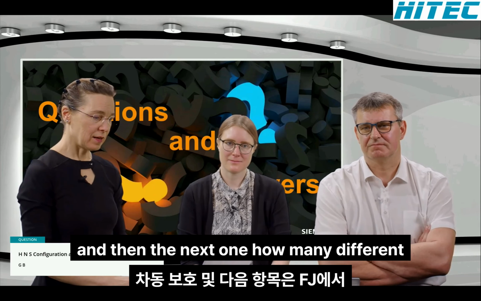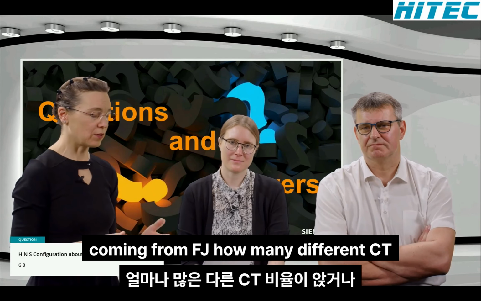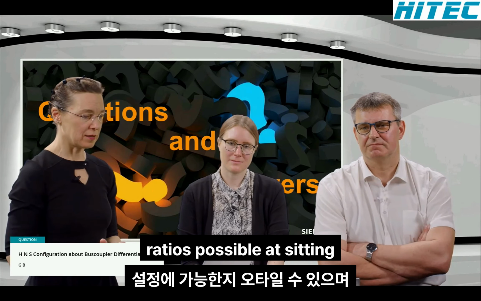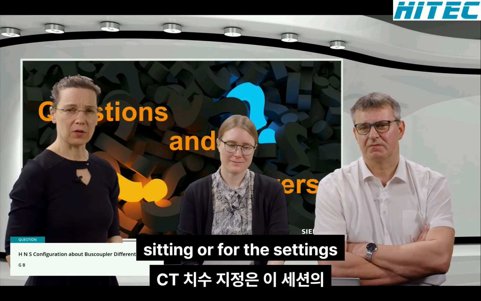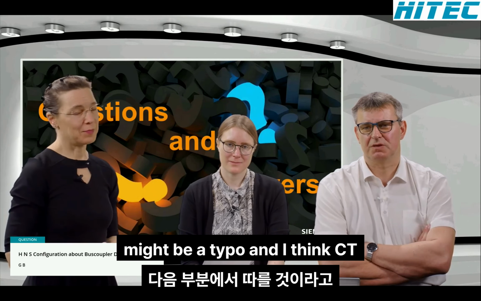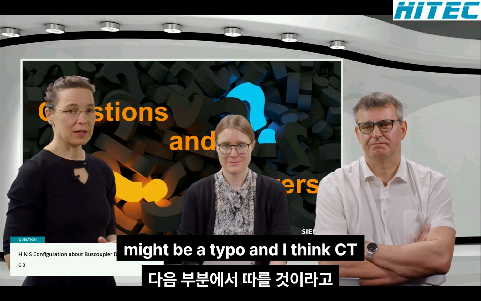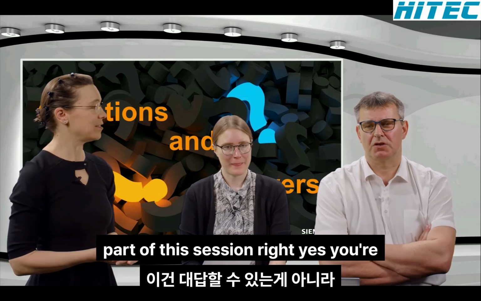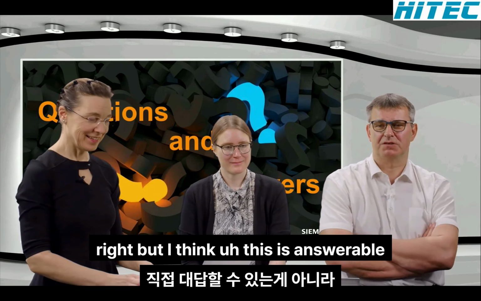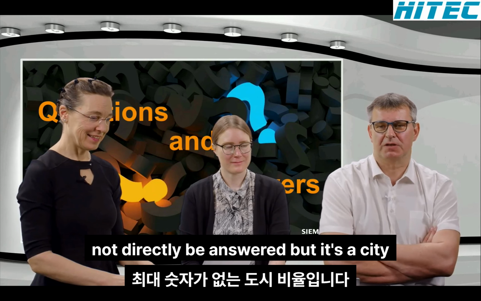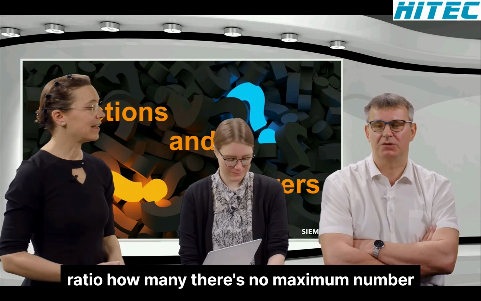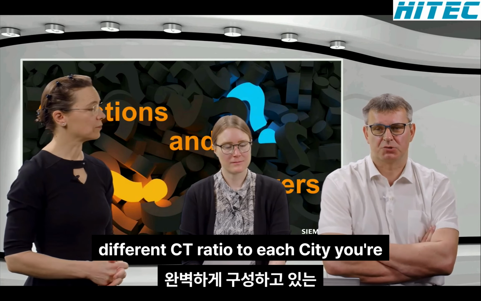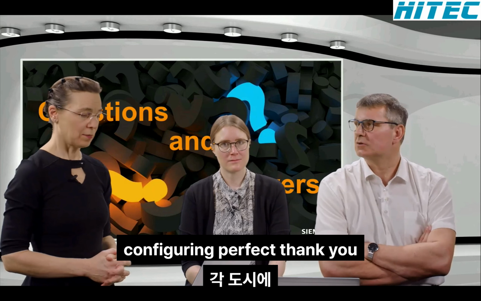And then the next one, coming from FJ: how many different CT ratios are possible at setting? At setting or for the settings? Might be a typo, and I think CT dimensioning will follow in the next part of this session, right? Yes, you're right, but there's no maximum number. Okay. So in principle, you can give a different CT ratio to each CT you're configuring. Perfect. Thank you.